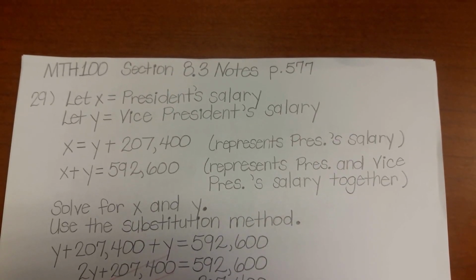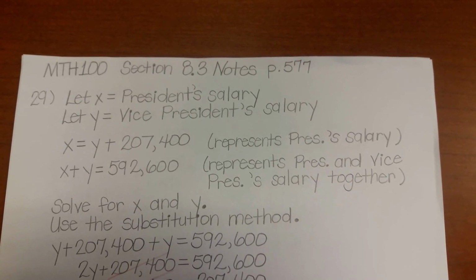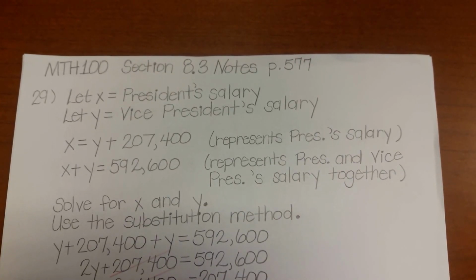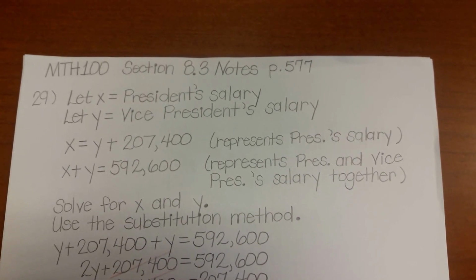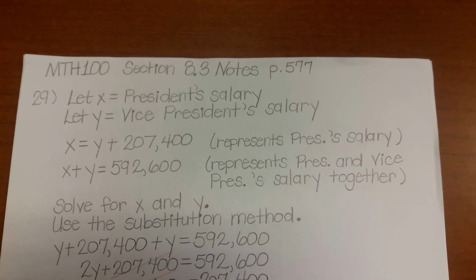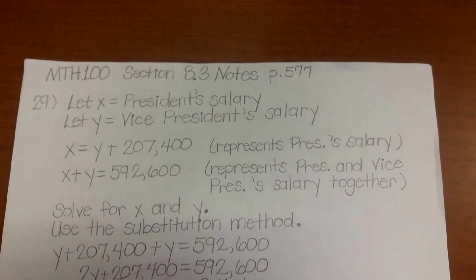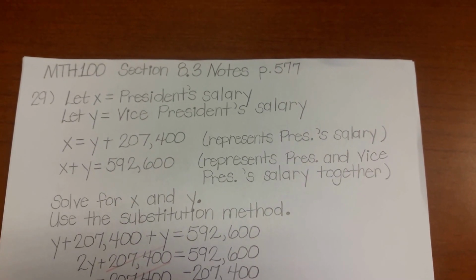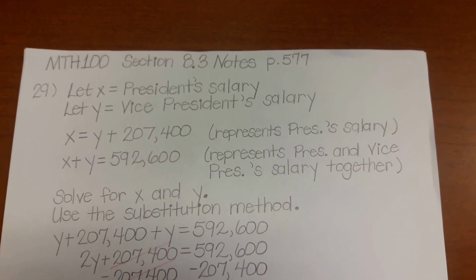Today we will be going over section 8.3, solving applications of systems of linear equations in two variables. Turn to page 577 and let's look at number 29. The direction says, use two equations and two variables to solve each application.